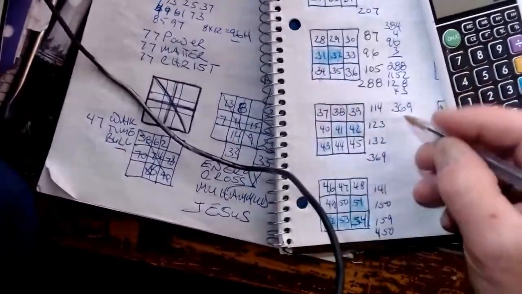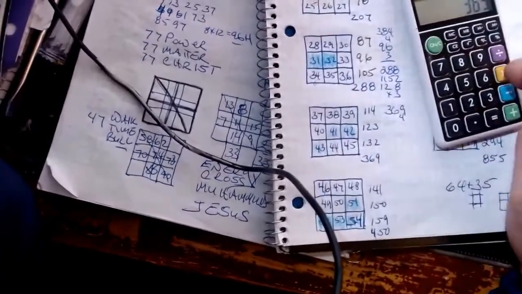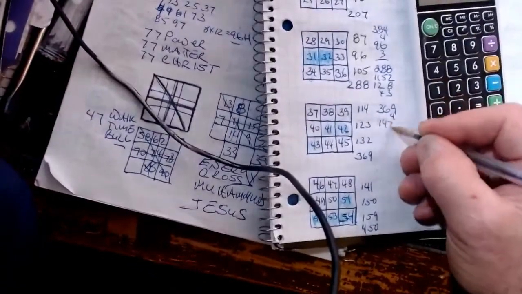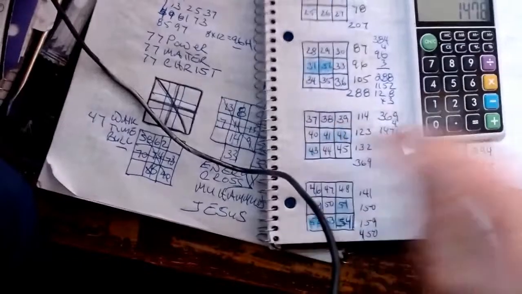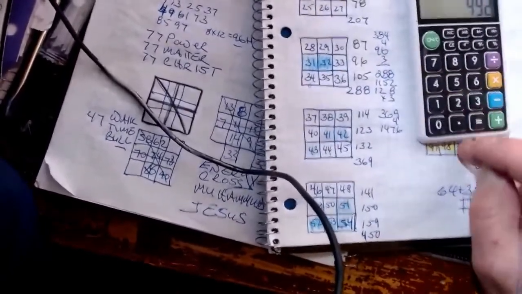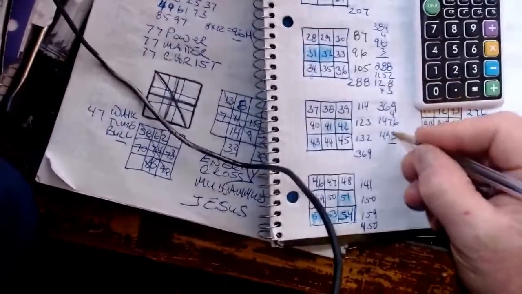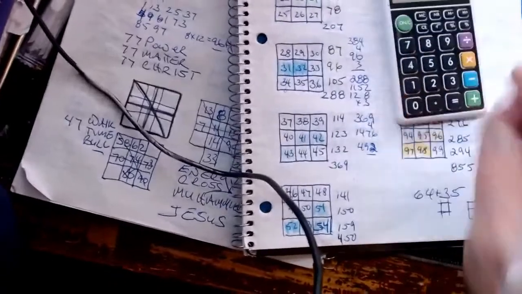If I would do it 4 times, it would be 369 times 4 equals 1476. And then if I only did 1, 2, 3 times 4, it would be 492. What is 492 divided by 3? 164.